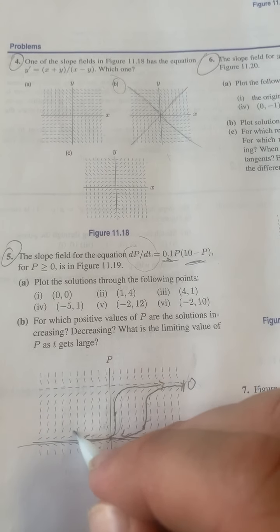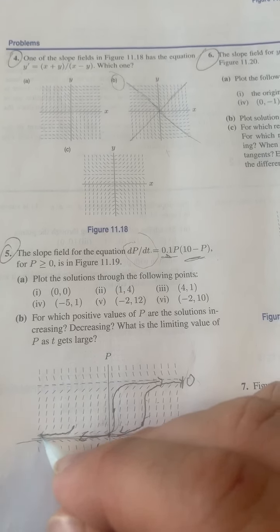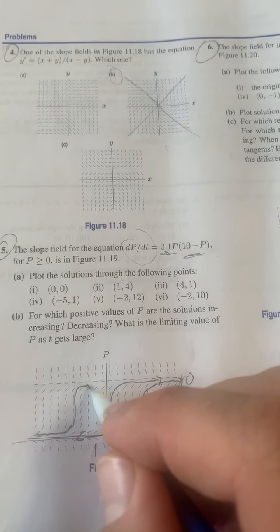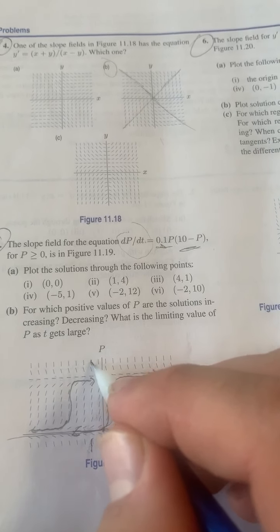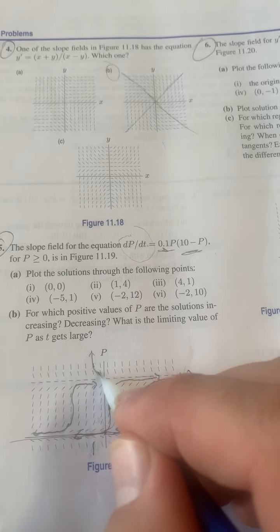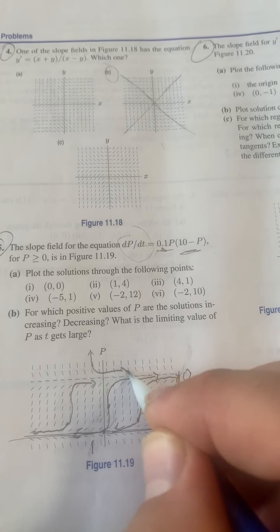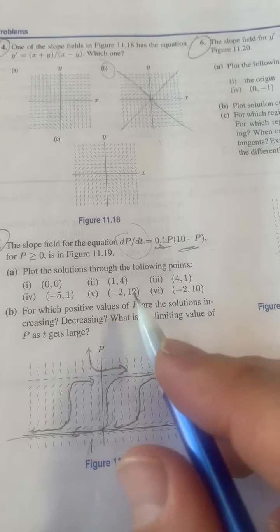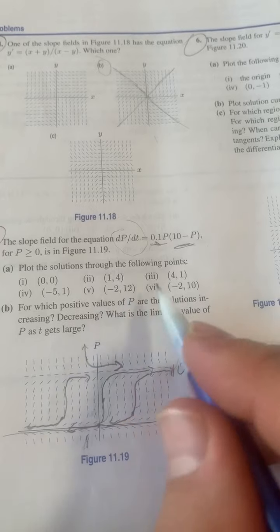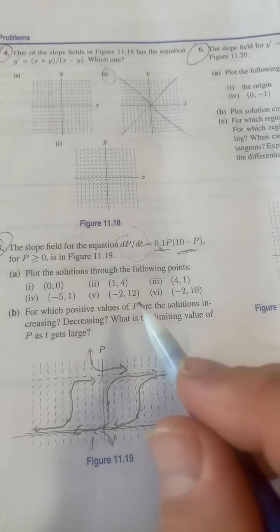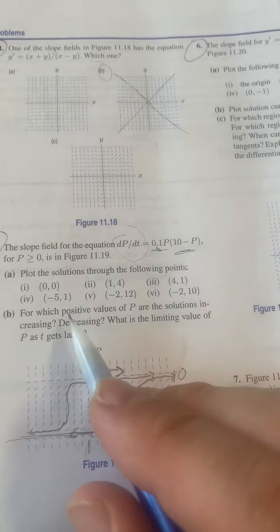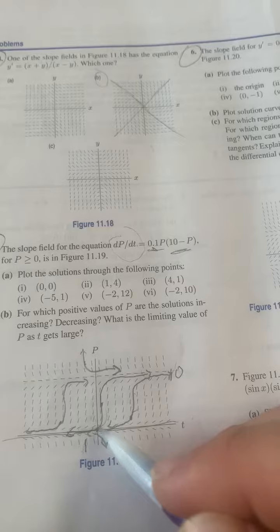(Negative 5, 1) also looks similar. If I get outside of there though, like (negative 2, 12), this is going to look like this here. Okay, and it doesn't look like I have any ones down here, but if I did have one down here, it would look like that. And for which values of P is it increasing? That's between 0 and 10, and they're decreasing above 10 and below 0.